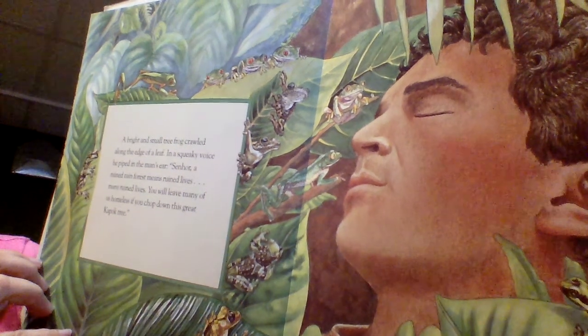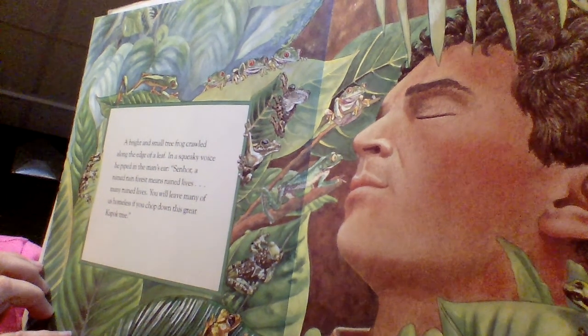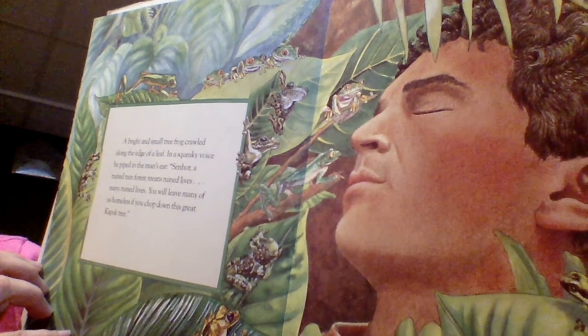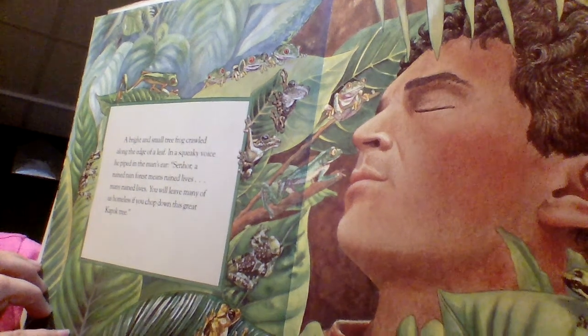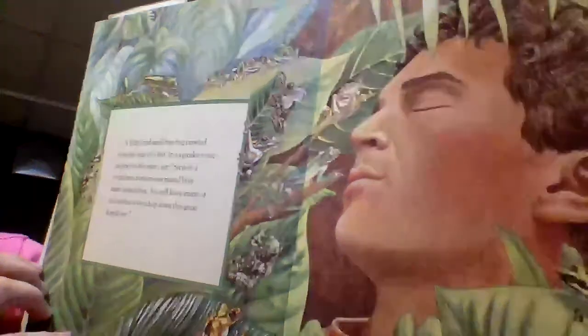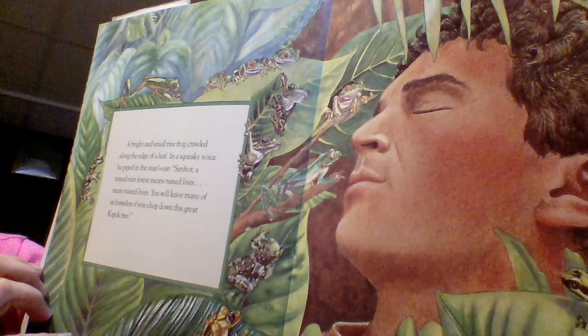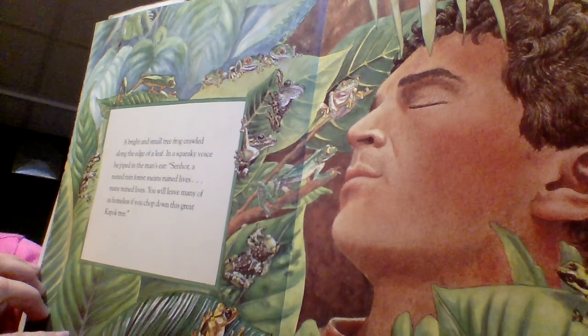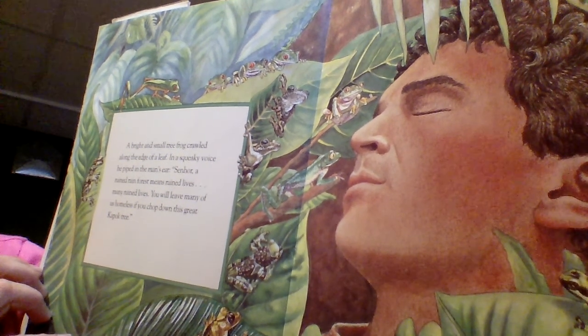A bright and small tree frog crawled along the edge of a leaf. In a squeaky voice, he piped into the man's ear. "Senor, a ruined rainforest means ruined lives, and many ruined lives. You will leave many of us homeless if you chop this great kapok tree."